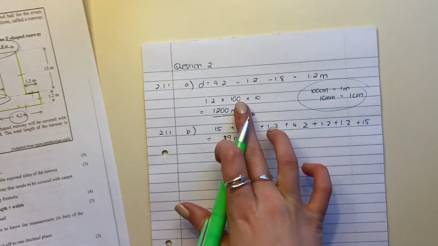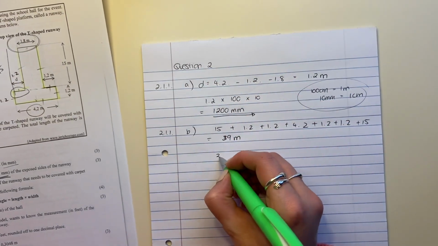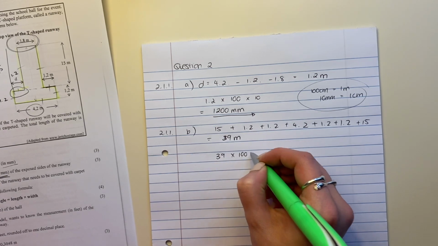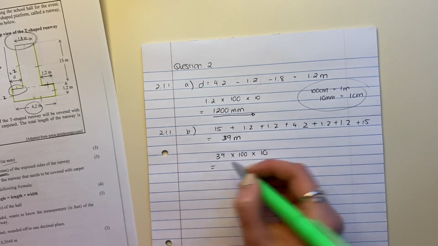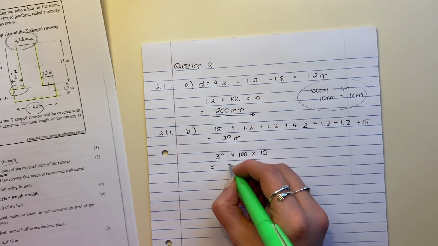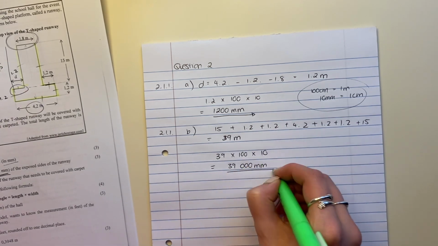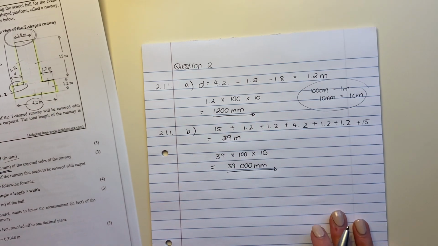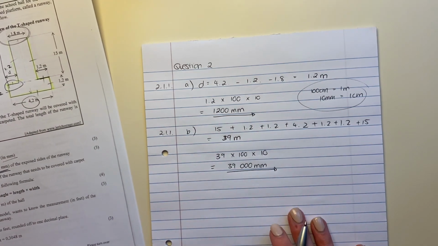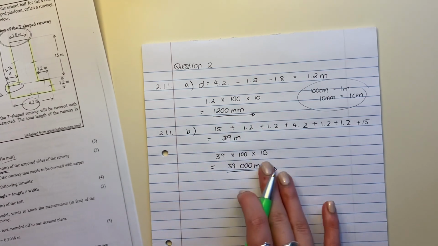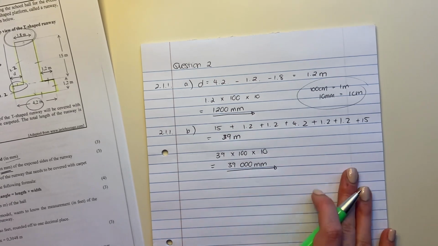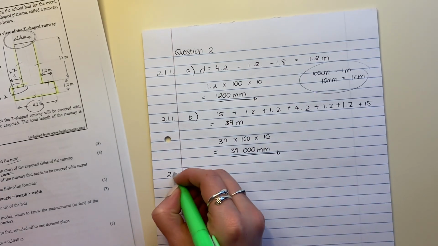Now we're comfortable with how to actually convert because we've done it in the previous question. Put it into your calculator. It's going to be 39,000 millimeters, and we are done. Be very careful that you're presenting your answer in the form they want it, because if you don't, you're going to lose a mark, and you don't want to lose marks for things like that.